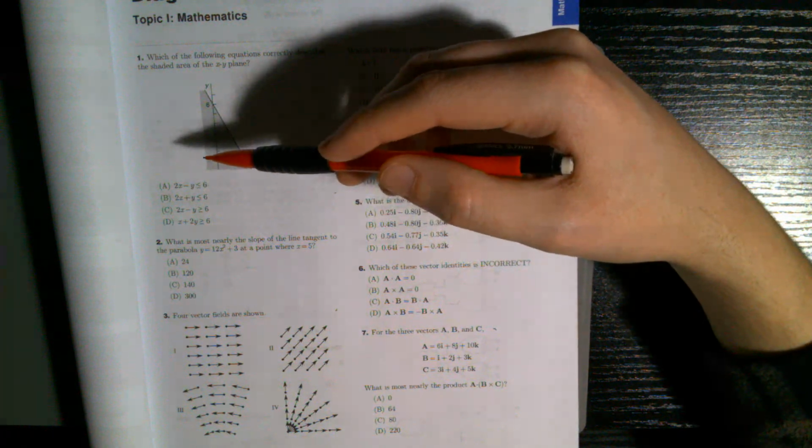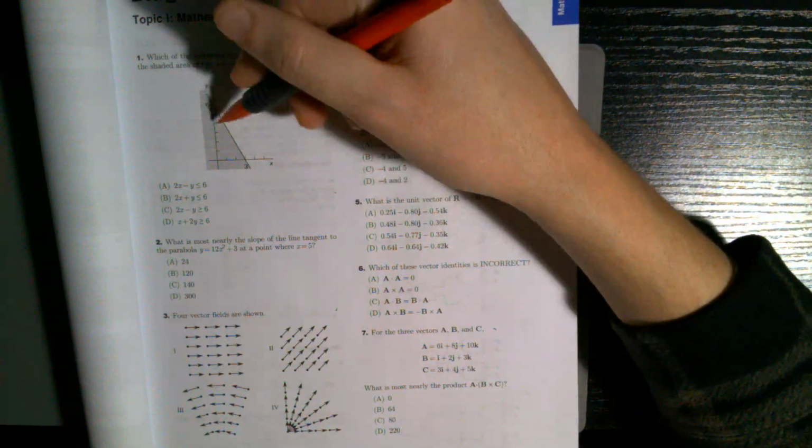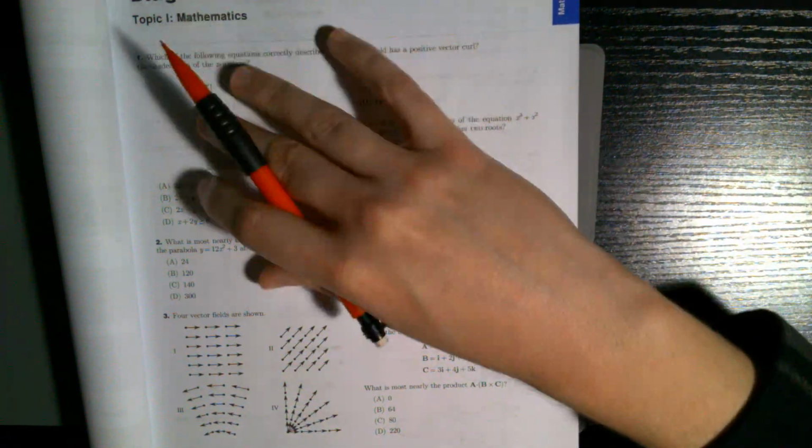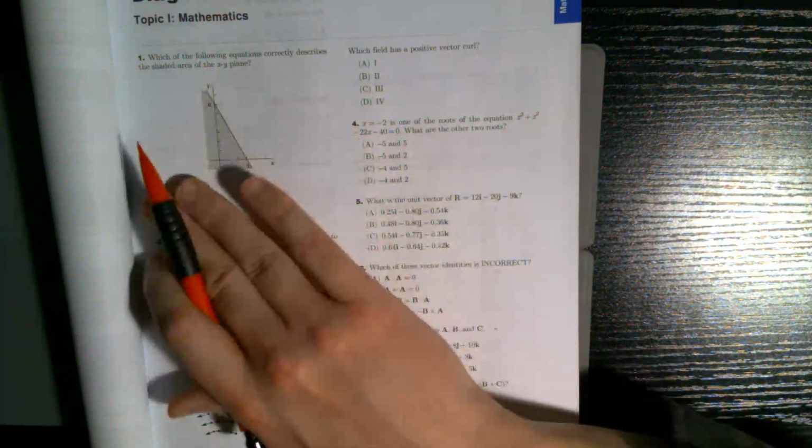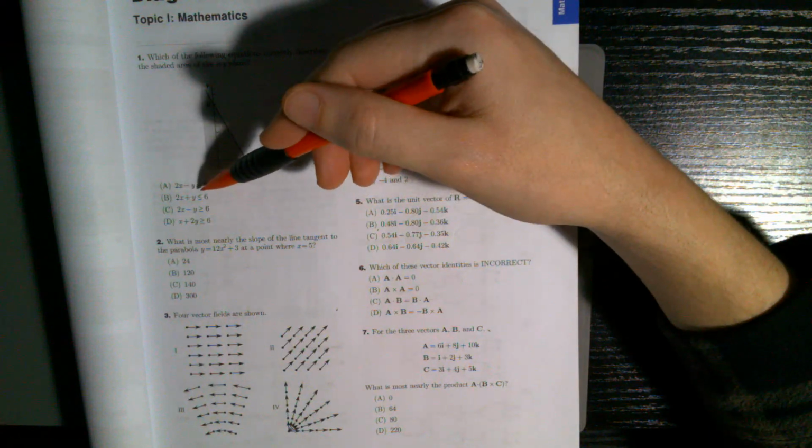Since I've been doing this for a while, I can already eliminate C and D. That is because the shaded area means it must be less than the line, because it can't be greater than the line. Greater than would be out here, less than is down here. So those are gone.